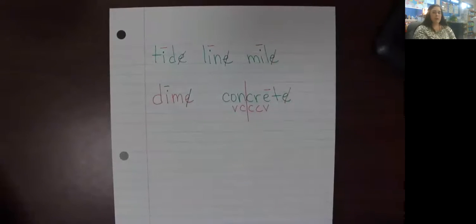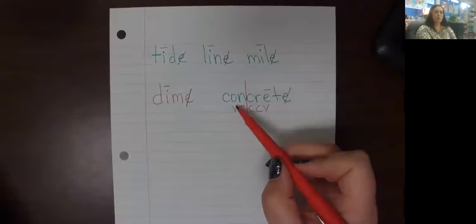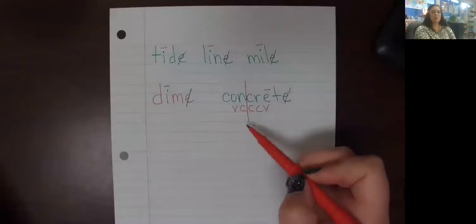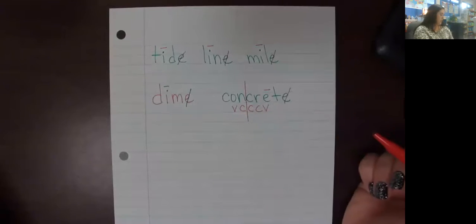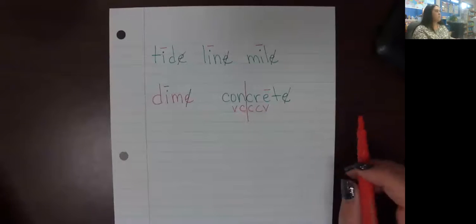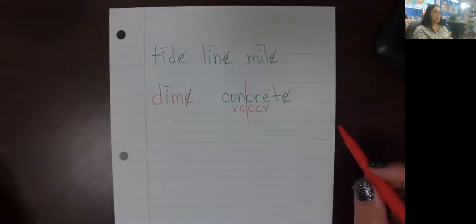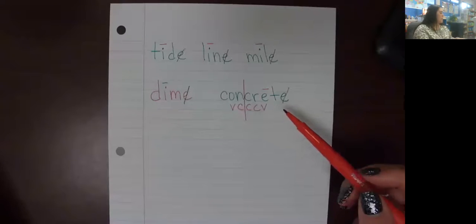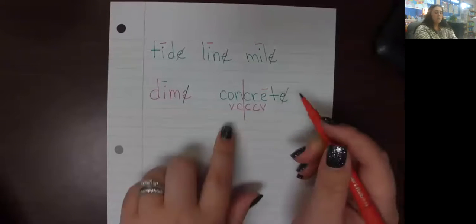Concrete. Okay, that's why I drew my line there, because the first part of the word we say is con. Draw our line, crete. That's a new vowel pattern, but we haven't learned it yet. So on the next one, yes, thank you. It's okay. And so now we look at our two vowels.